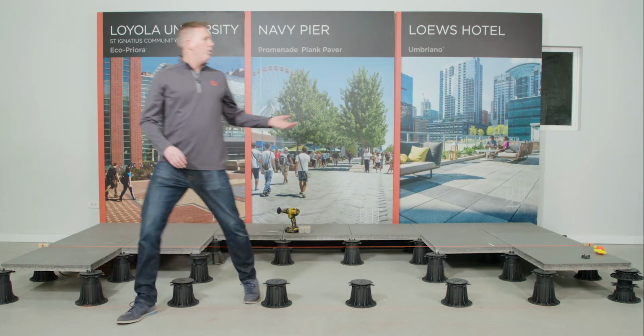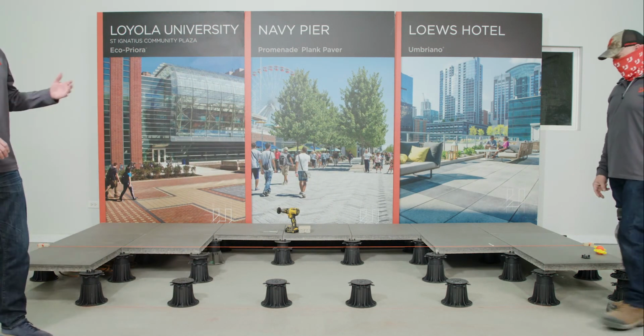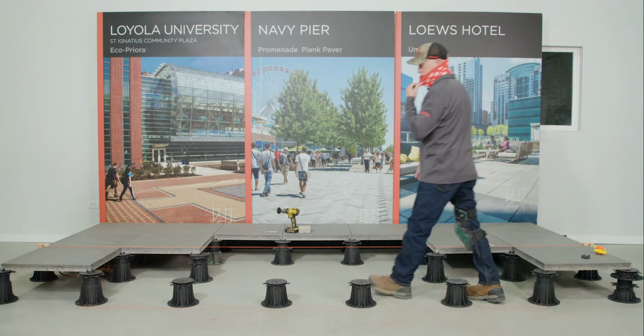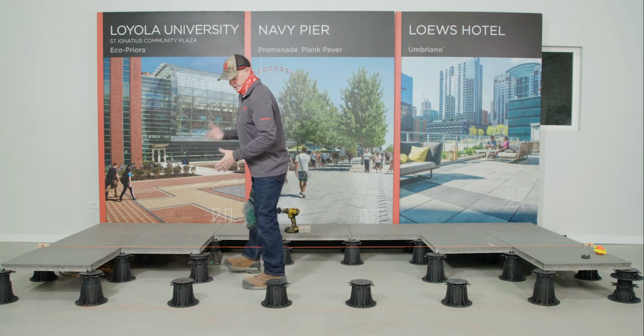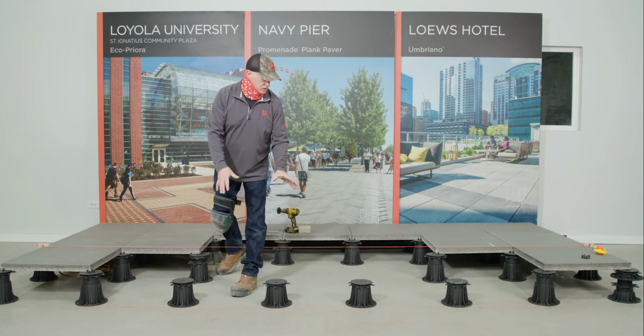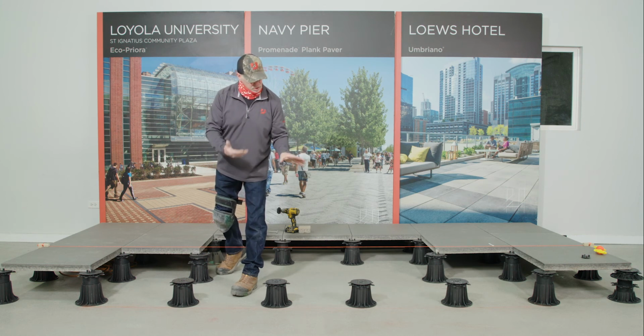I'm going to hand it over to Bruce here, who's going to talk about the string line application. Okay, thank you, Brad. One of the things that's kind of nice, oftentimes on a roof membrane, you may have certain obstacles you need to overcome, drain holes, things like that.